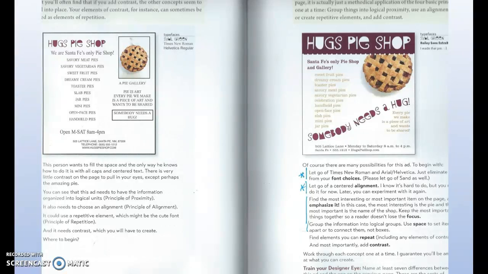And then, as she says here with these two examples, be bold. Be bold. Don't be a wimp, she says repeatedly throughout this book. So look at the contrast that jumps off the page here. Hug's Pie Shop. It's interesting there, but this is in your face.